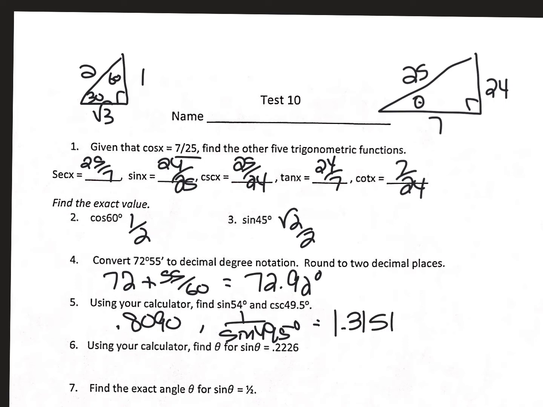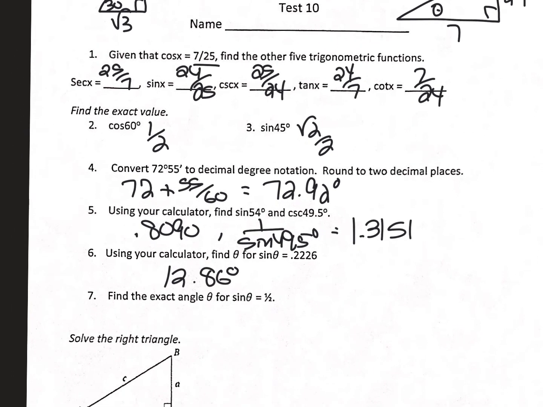Using your calculator, find theta. Now, if you're looking for theta instead of being given the angle, anytime you're looking for an angle, that's when you do inverse sine, which is second sine. So I'm going to do inverse sine of 0.2226, and I'm getting 12.86 degrees on that one. They didn't go 4 decimal places on that one because I'm looking for the angle there. If you're looking for the value, let's go the other way.